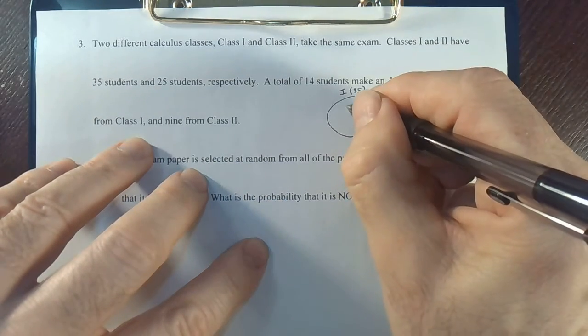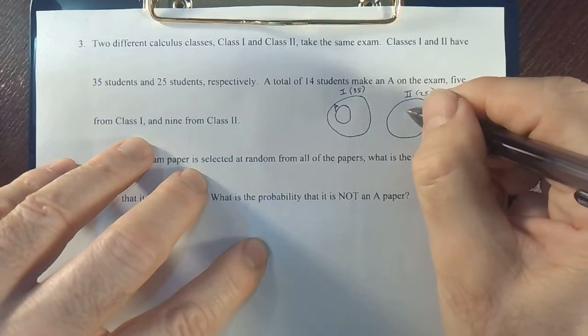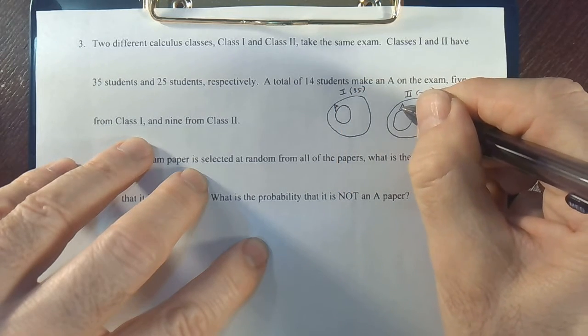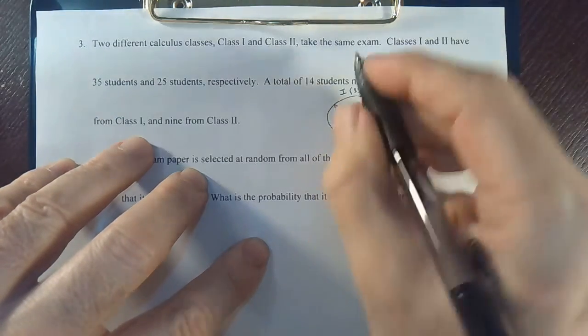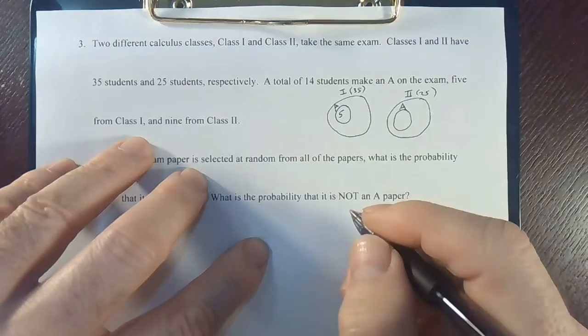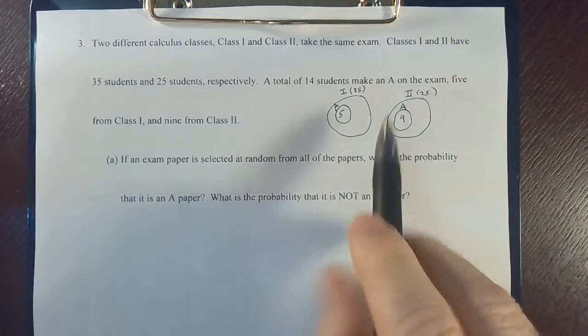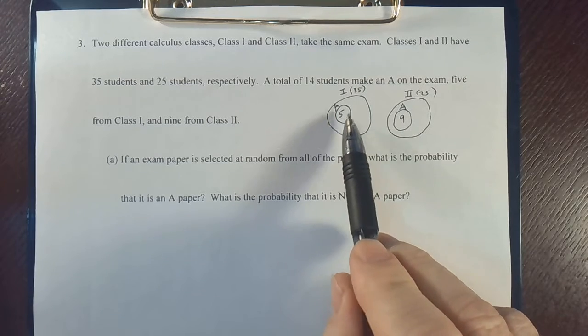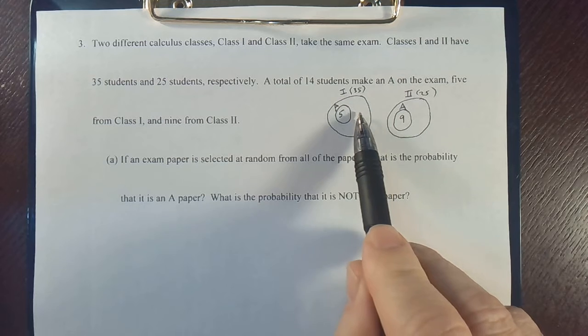So I could do this. I'm going to use the same letter in both of these. The A students, 5 of the A students are in this class, and 9 of the A students are in this class. So of the 14 students that got A's, we have 5 here, 9 here, which means what?